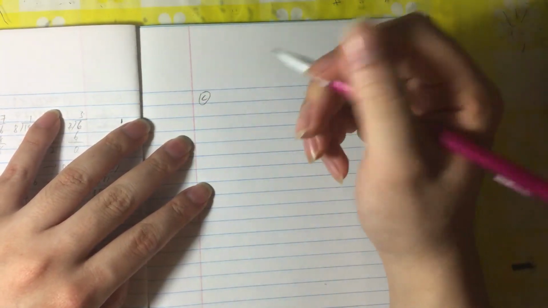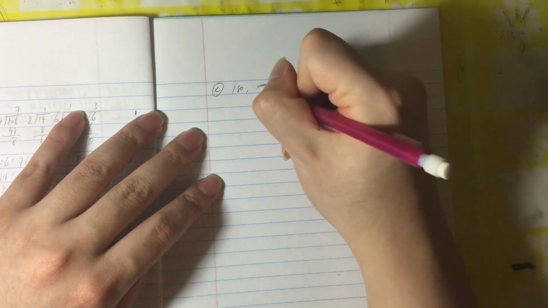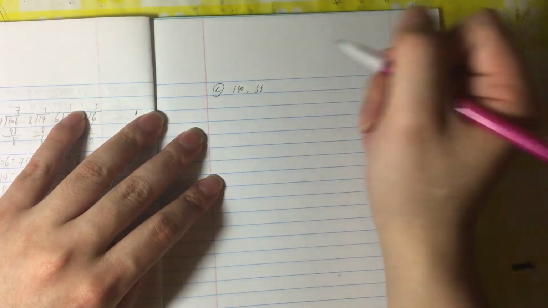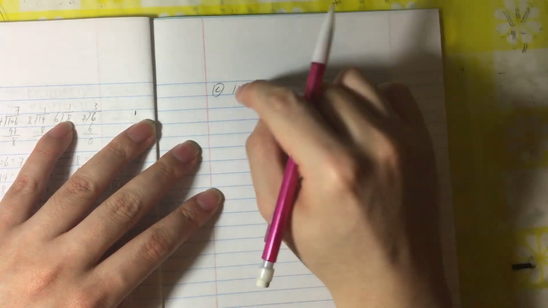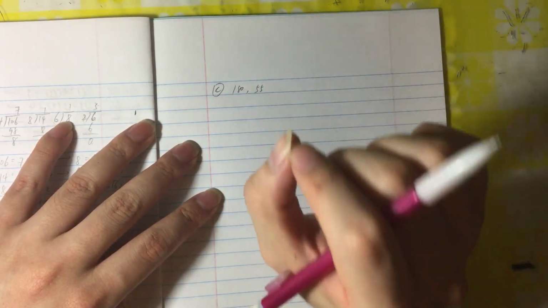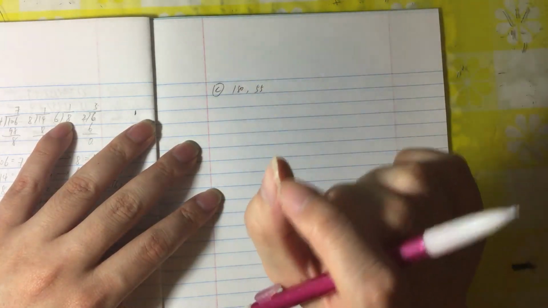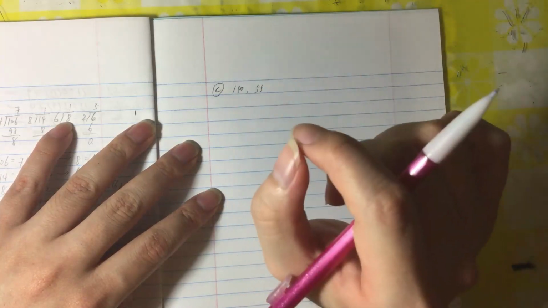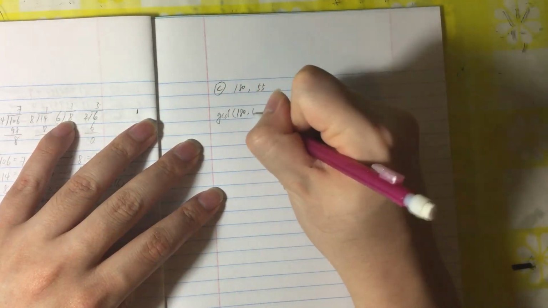Next example: 180 and 55. We try to write the GCD as a linear combination of 180 and 55. First step, use the Euclidean algorithm to find their GCD. GCD of 180 and 55.